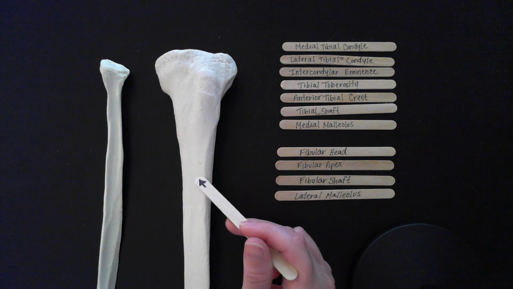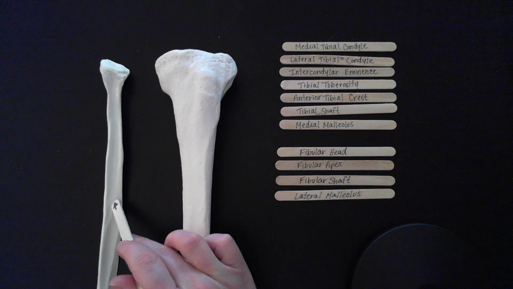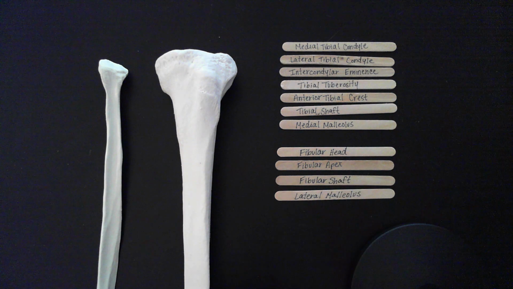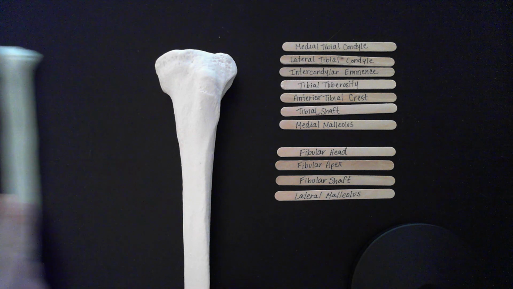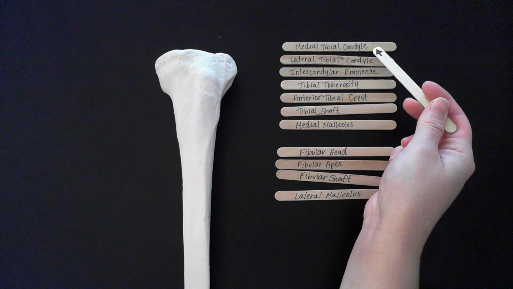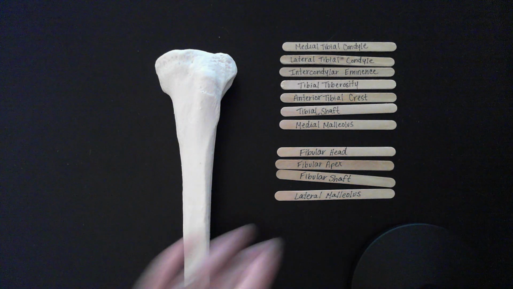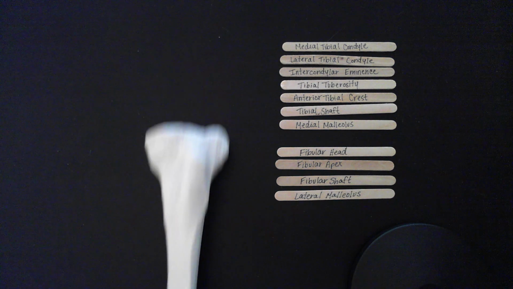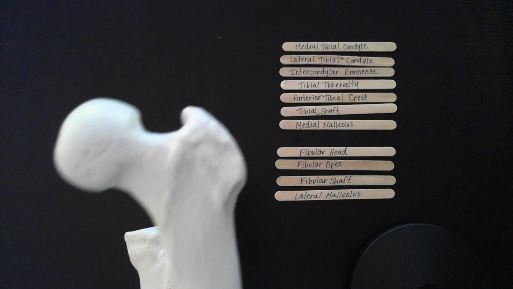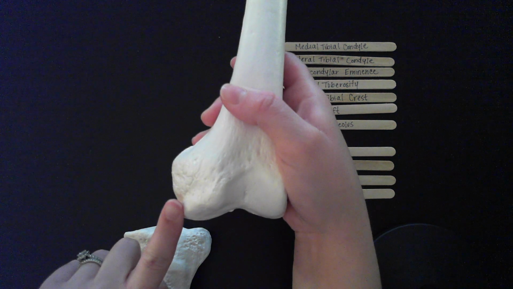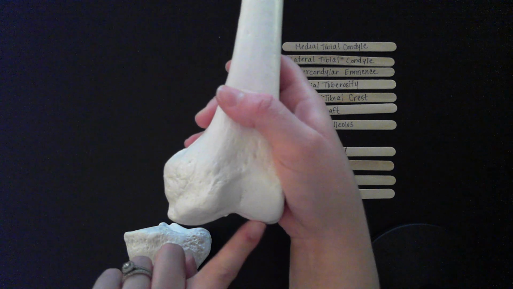Let's cover our tibial terms first, and then we'll cover our fibular anatomy, all of which you can see on the right side here. You'll see that our first two terms are the medial tibial condyle and the lateral tibial condyle. I'm going to bring back the femur. This is a left femur. Here's the head. Head is the medial side, which makes this our medial condyle and lateral condyle.